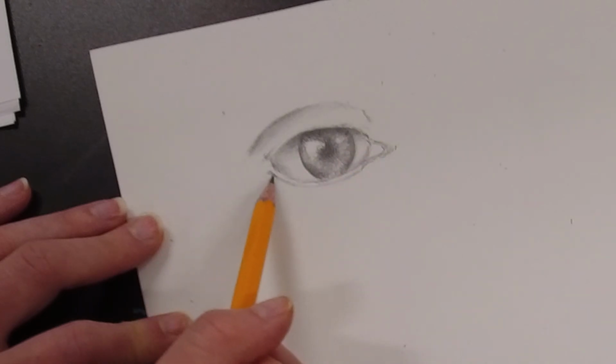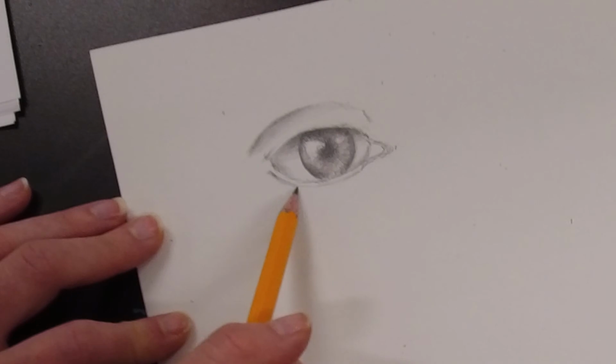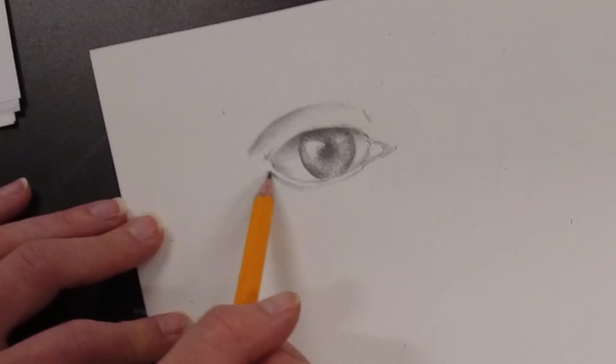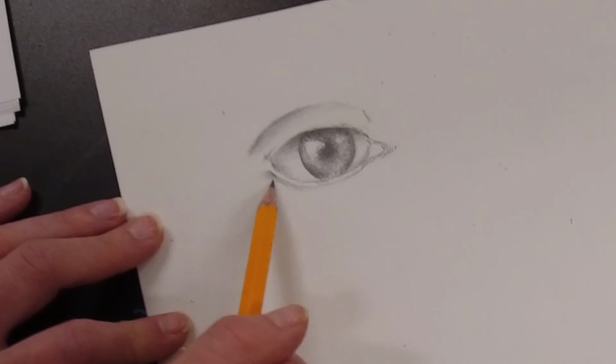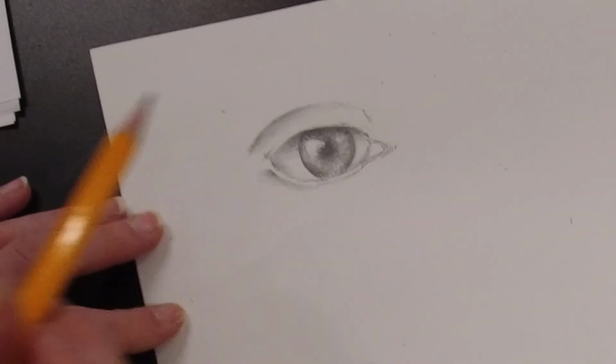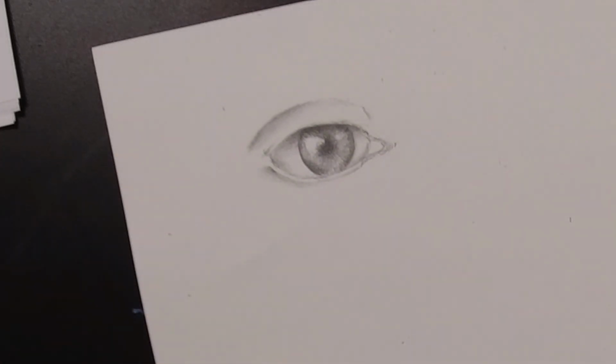Holding my pencil really far back, using the tip of the pencil, and just creating different value transitions wherever I see them. The big thing about drawing the human face is that people tend to use line a lot more than they need to. But if you really look at the shadows and the highlights and the details on the human face, they're really just a series of value shifts and changes, not so much actual lines.